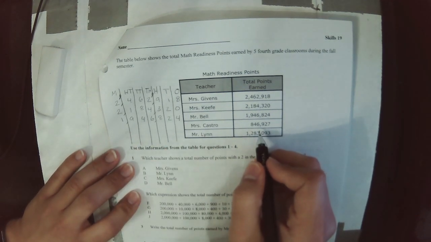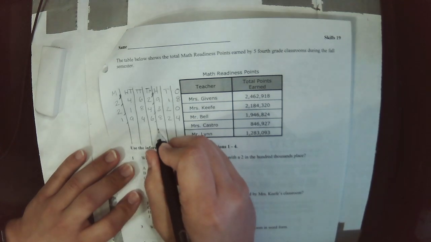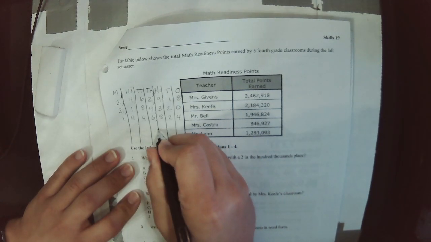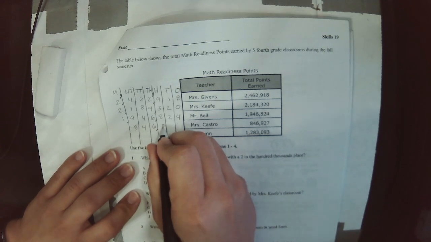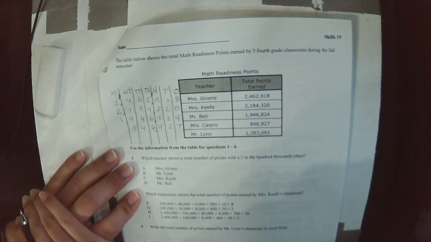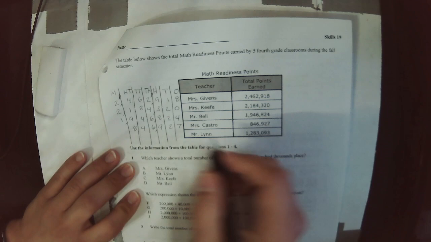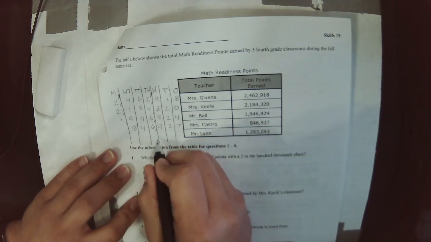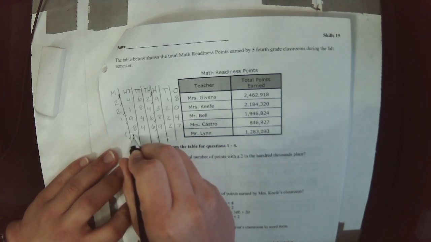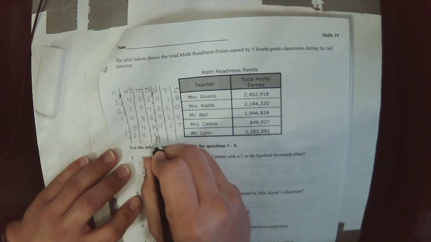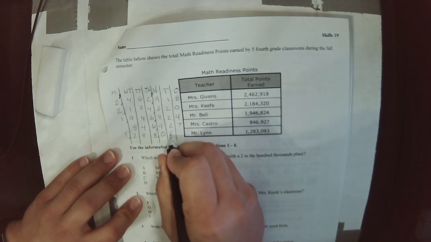This next number only has 1 comma, so I have to make sure that I'm careful about that. That 1 comma needs to stay in that same place. 8, 4, 6, comma, 9, 2, 7. And the last one has 2 commas again. 1, comma, 2, 8, 3, 0, 9, 3. All right.